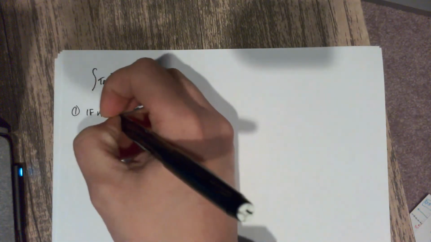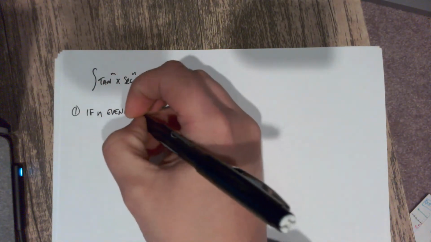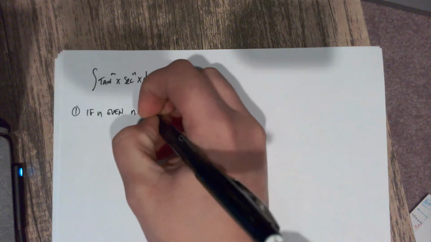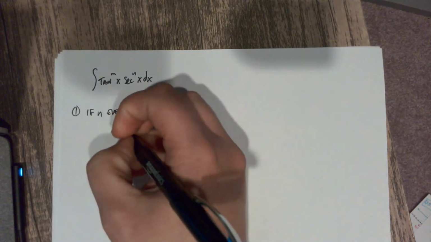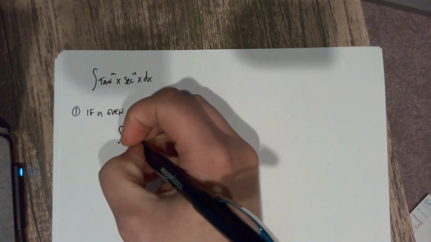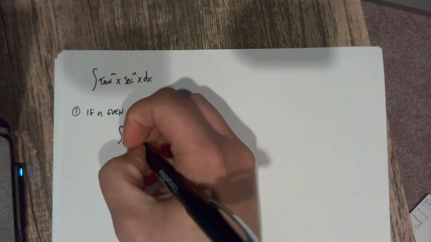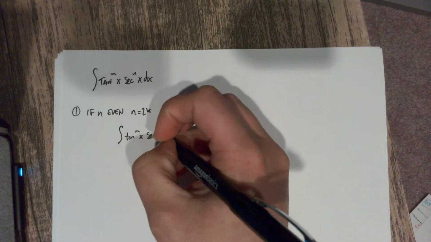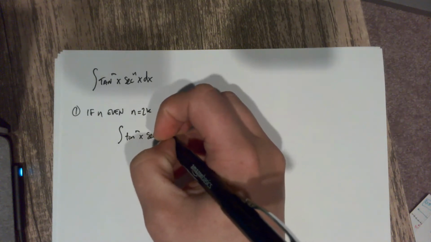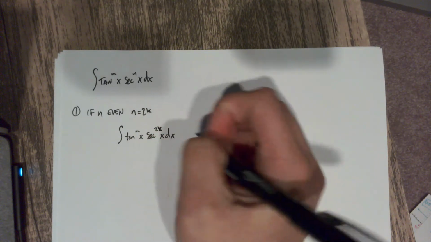The first case, if n is even, then I can write n as some number 2k, because that's our generic index of even numbers. So we get the integral of tangent to the m secant to the 2k x dx.